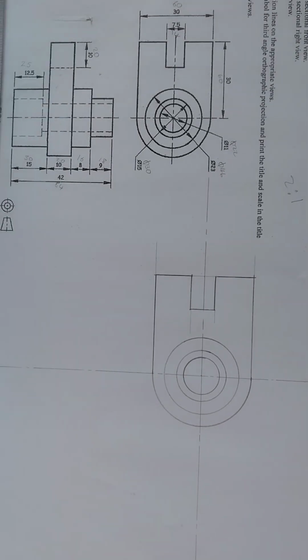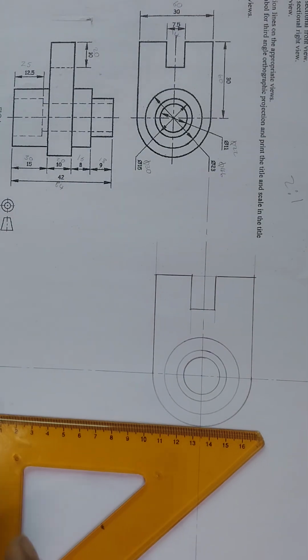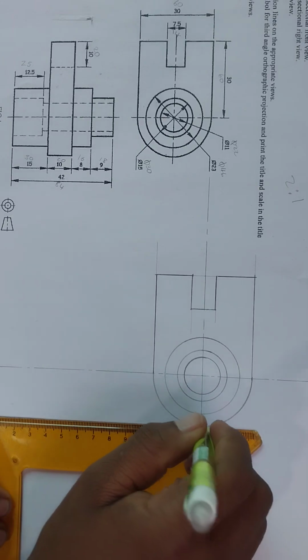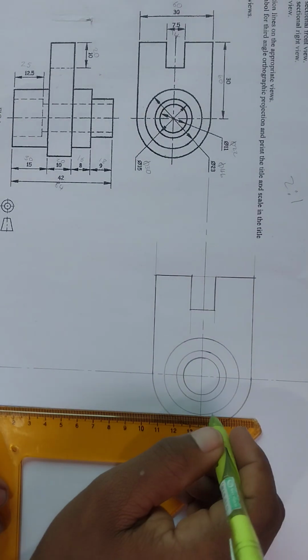Alright, then we're going to project all of this down to get to the front view.